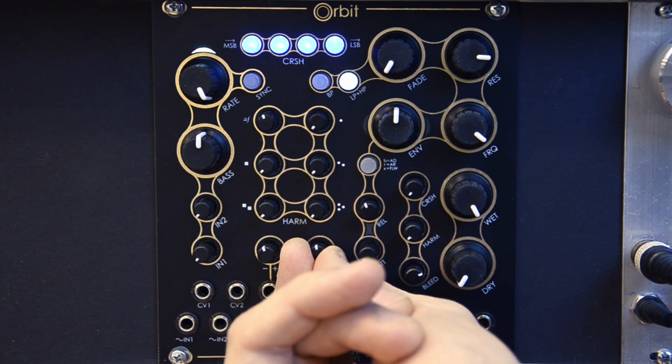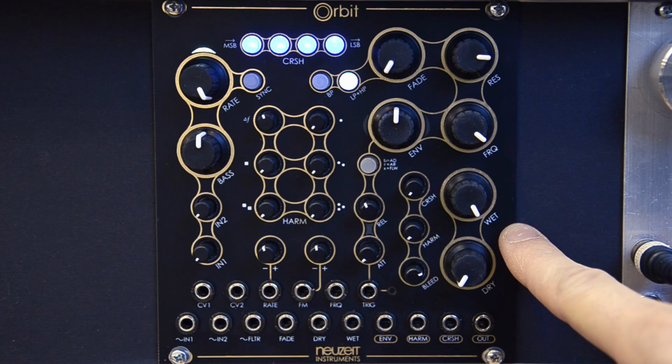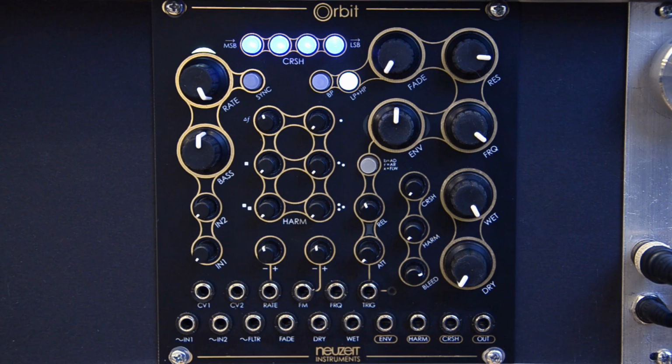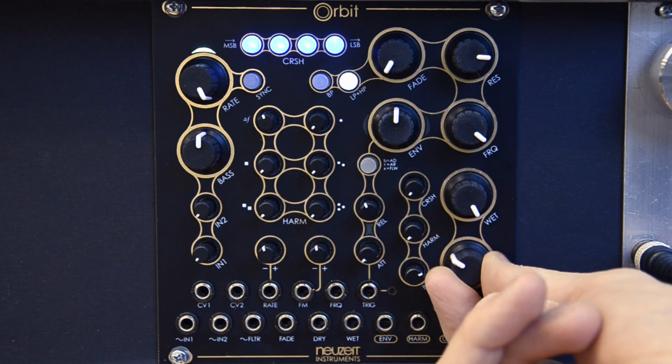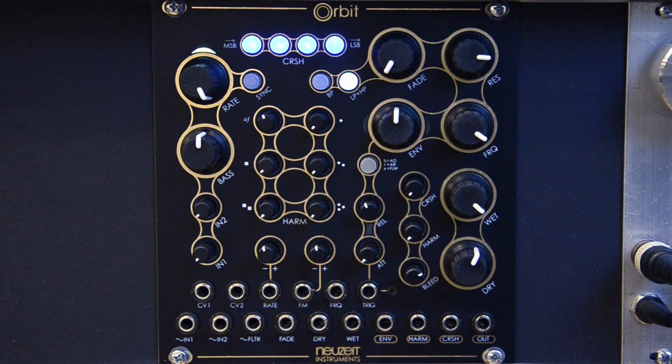The output of the filter shall be called the wet signal, while the unprocessed sum of input 1 and 2 shall be called dry signal. The volumes of dry and wet can be set with these potentiometers, whereby one input each is available for control voltages. Orbit also has its own envelope generator.